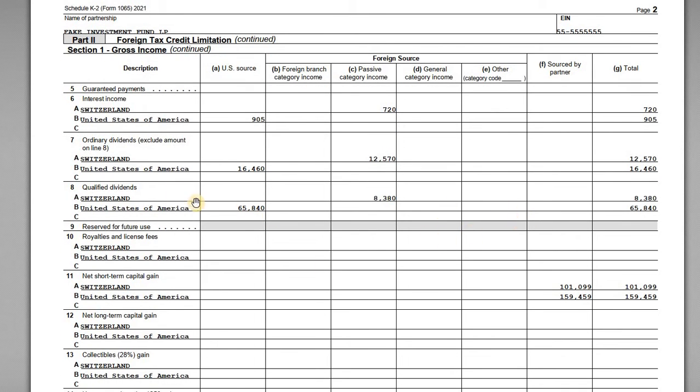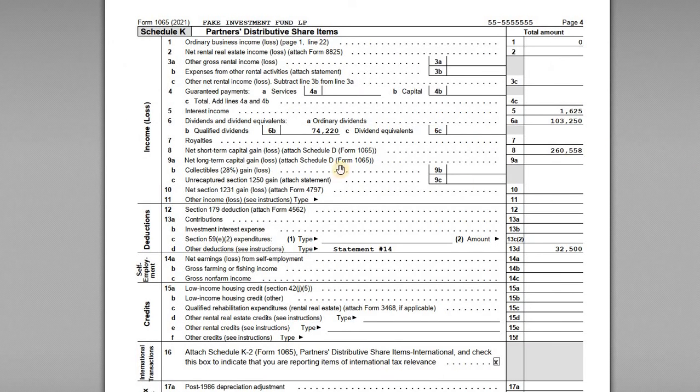Then we move on to the dividends. Now this is a little more tricky because it doesn't reconcile as easily as what you would see on Schedule K. So what they want us to do here is report the ordinary amount of dividend on line 7, but don't include the qualified piece, report that on line 8. Now, if I go back to Schedule K, page 4, notice how that's different here.